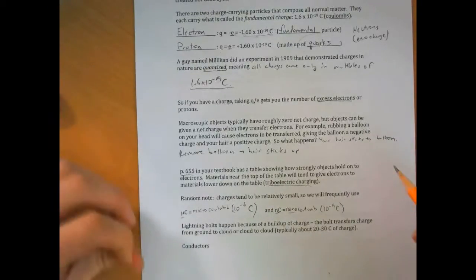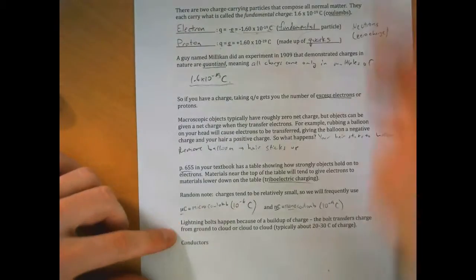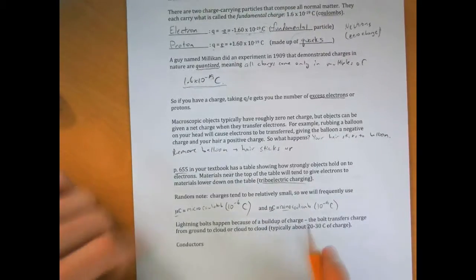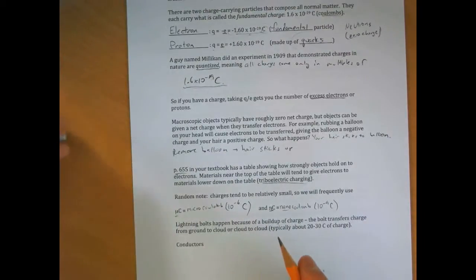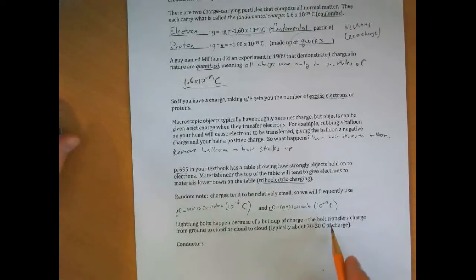Just a random fact: lightning bolts happen because of charge buildup during storms. There's a lot of charge that builds up on one surface, and charge tends to spread out pretty evenly, so when there gets to be enough buildup, charge gets transferred.